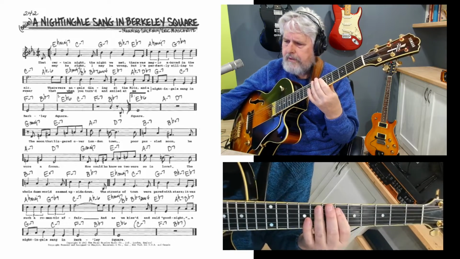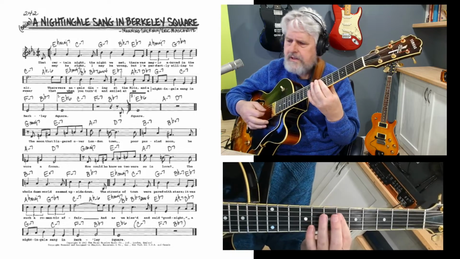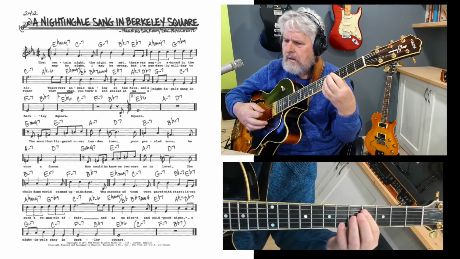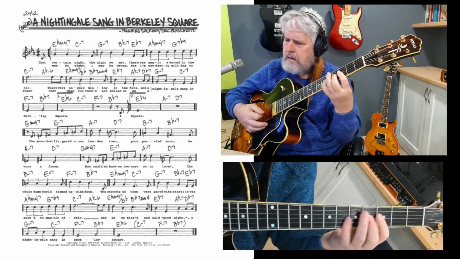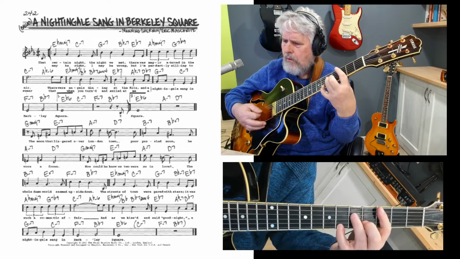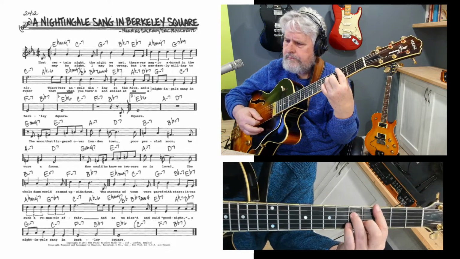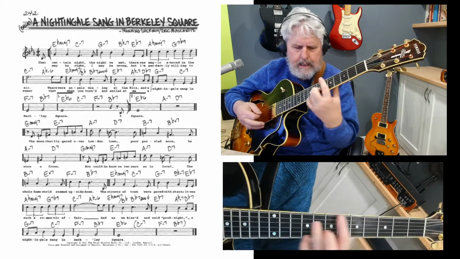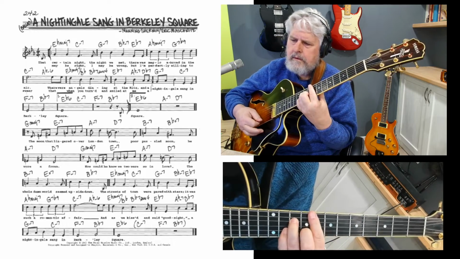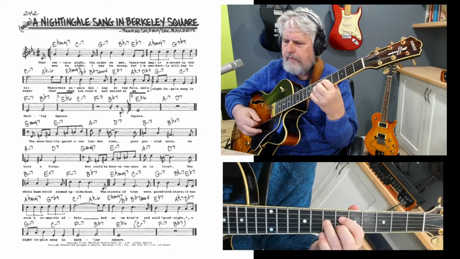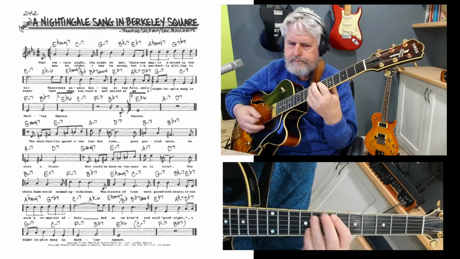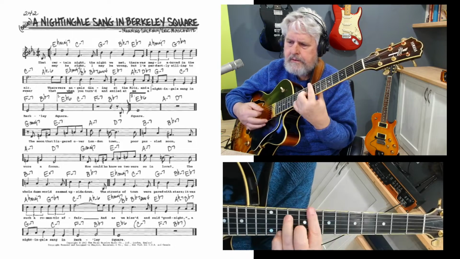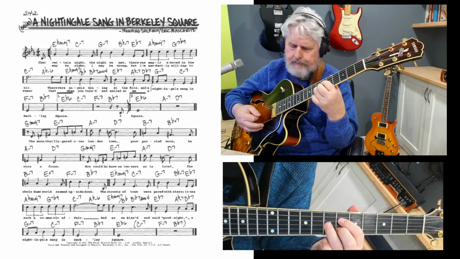I just put a B flat in front of this one, gives us the 3 chord. I'm on the 3 chord, I just played it. And then 2 chord, 5, and then the 1, 6, and 5.